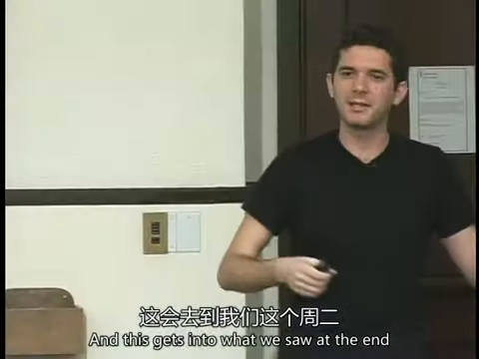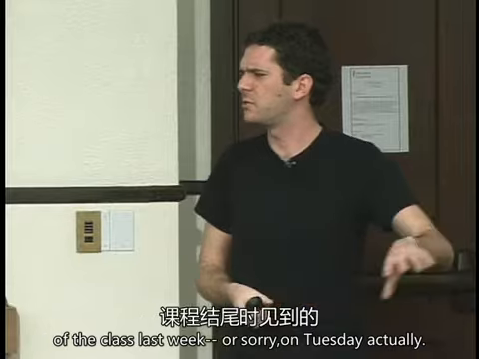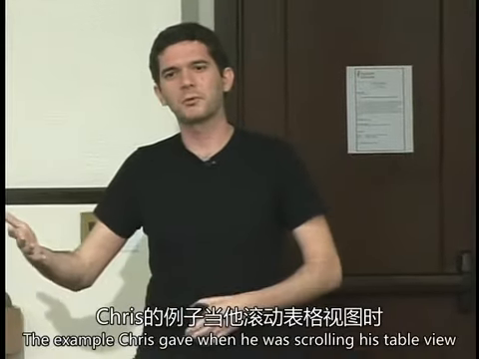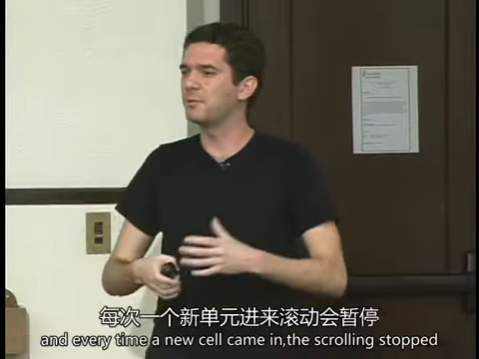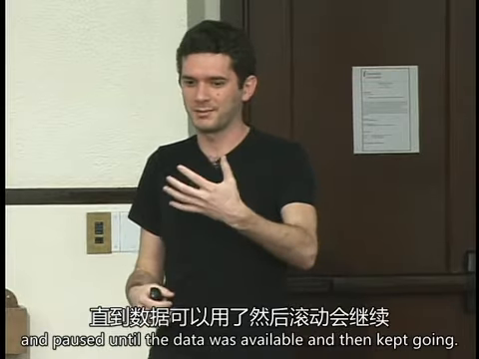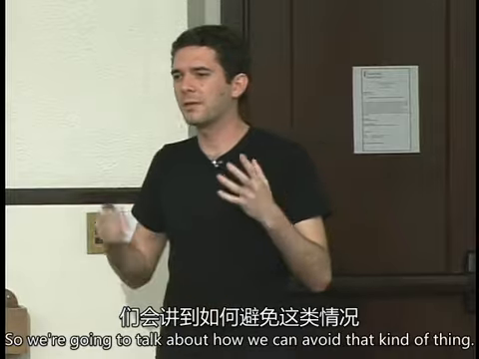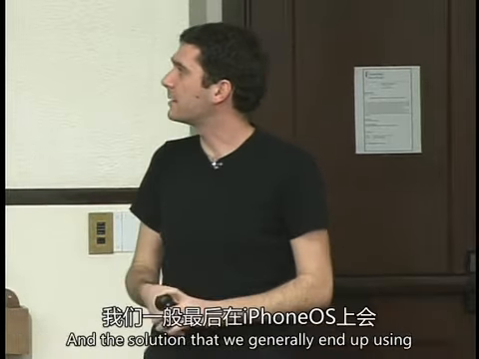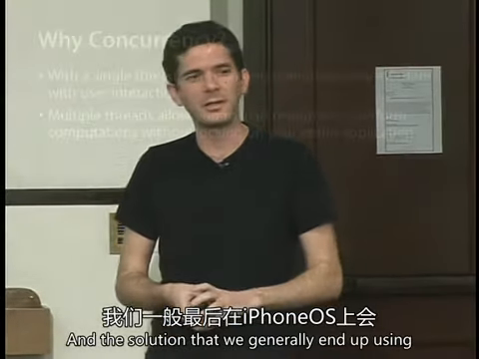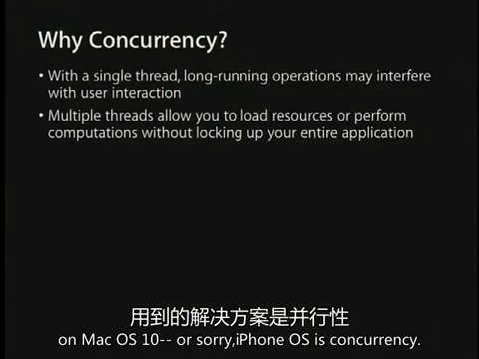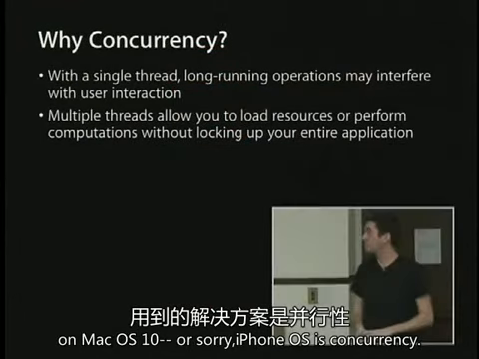This gets into what we saw at the end of class on Tuesday. The example Chris gave when he was scrolling his table view, and every time a new cell came in, the scrolling stopped and paused until the data was available and then kept going. So we want to talk about how we can avoid that kind of thing. The solution that we generally end up using on iPhone OS is concurrency.